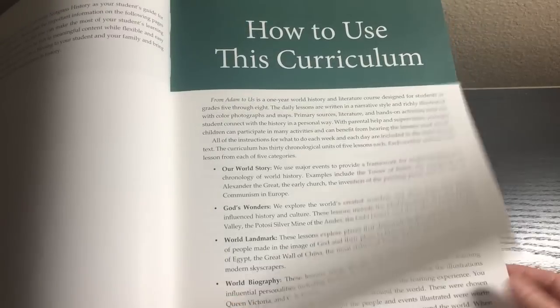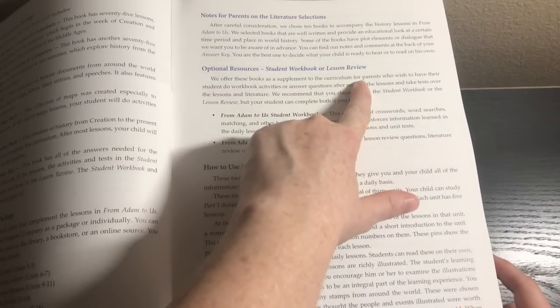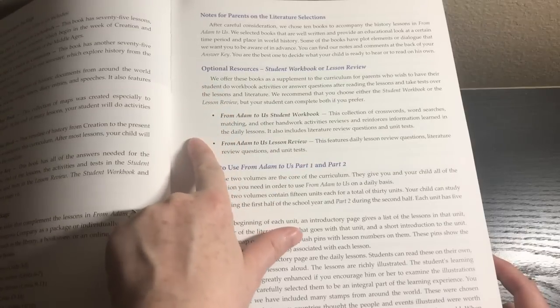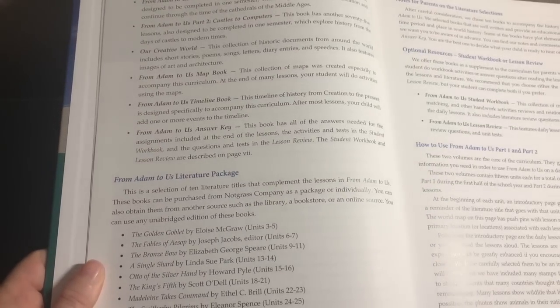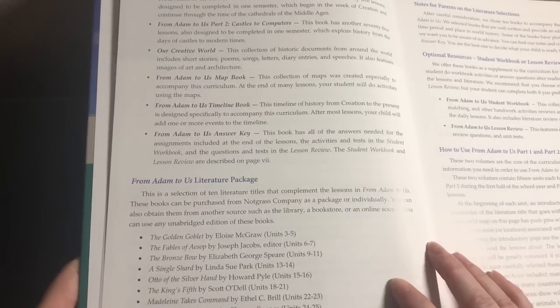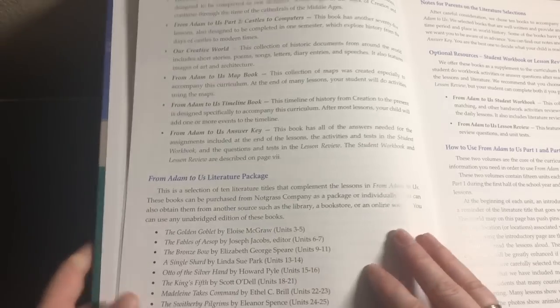So I also wanted to point out that there are some optional resources, the student workbook or lesson review. We are not going to be doing those, but I am going to show you what we are going to be doing. In addition, there is a literature package, and for her, we are going to only do the literature that corresponds with this part 1.